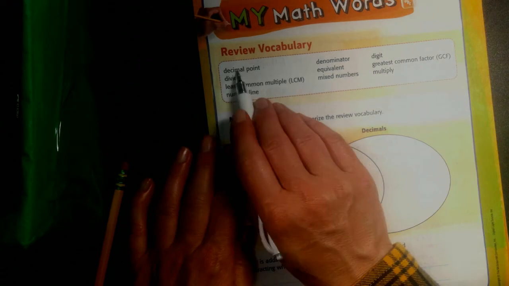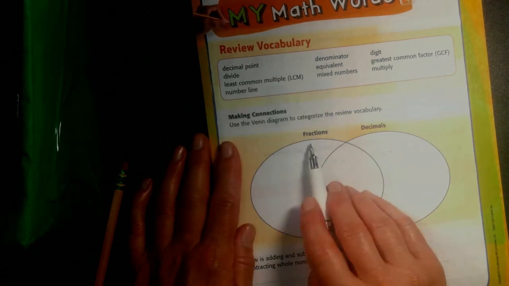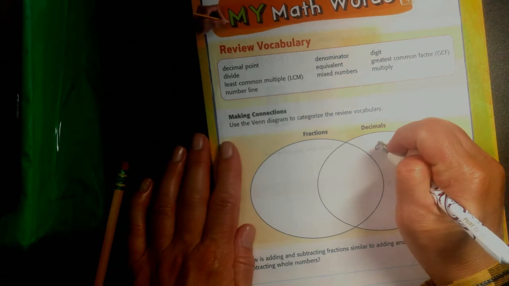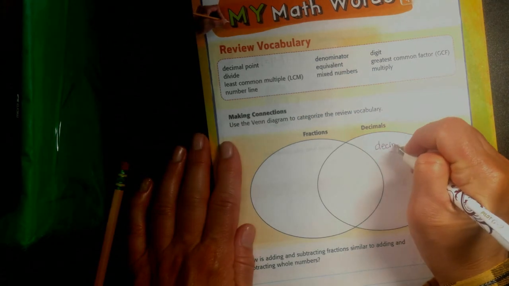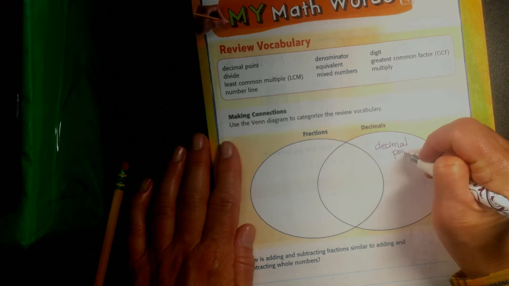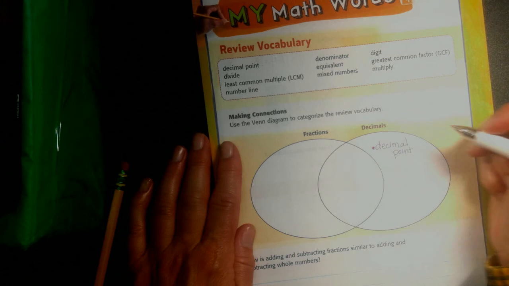All right, so my decimal point. Where do I use decimal points? Do I use them in fractions, decimals, or both? All right, decimal points I only use when I'm doing decimals. I'll try to do this neater than I normally do.